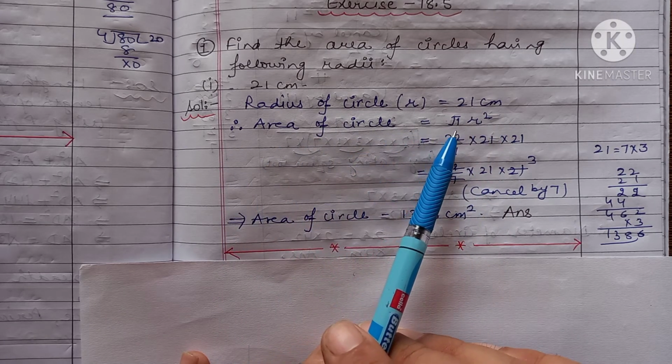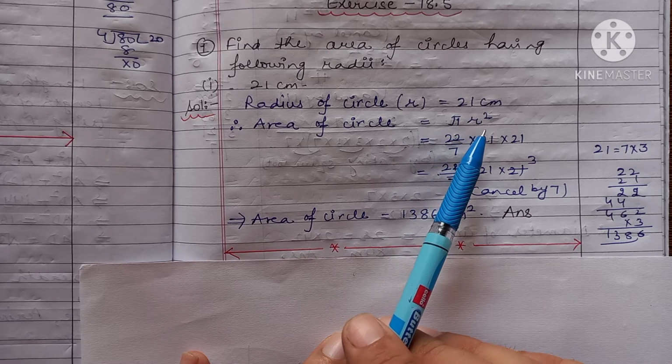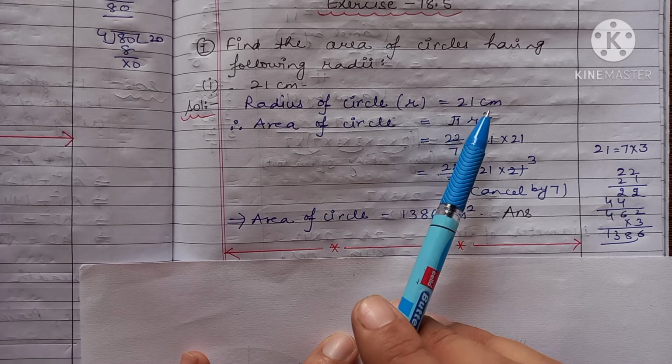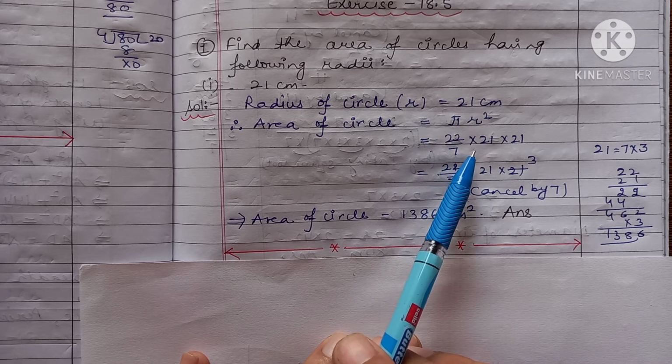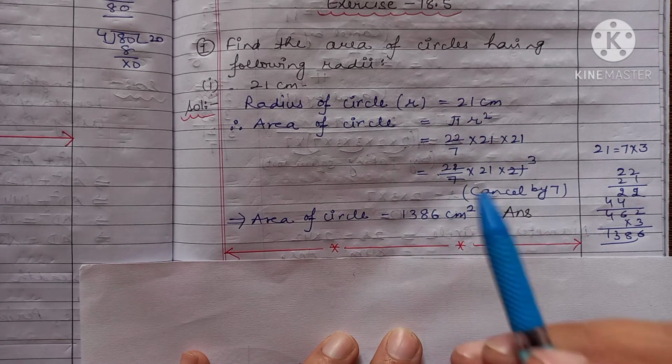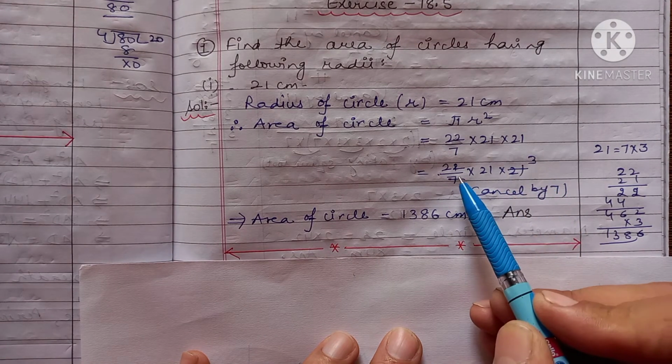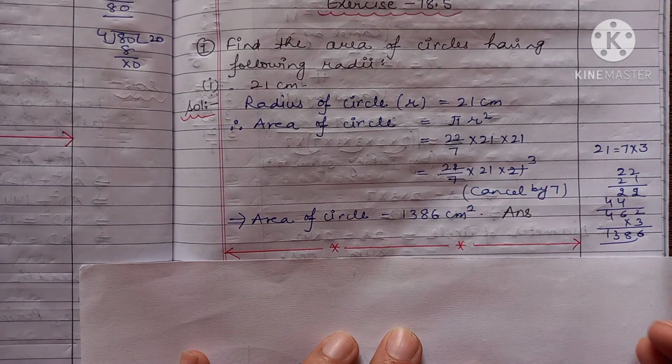We know that area of circle is equal to pi r squared if radius is r, and here r is equal to 21. So we can substitute the value of r as 21. First we cancel it by 7, 7 3s are 21, and then multiply 22 and 21, and then further with 3.